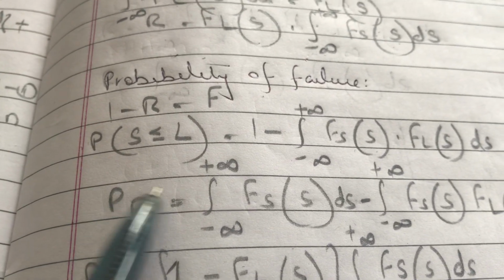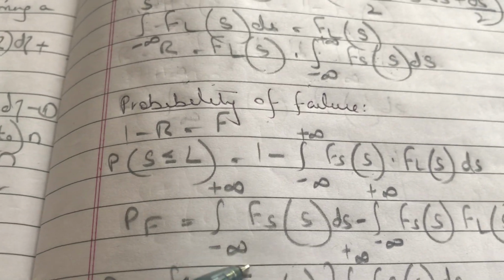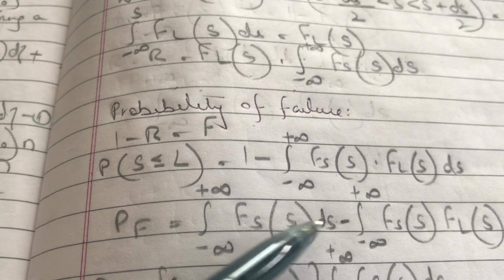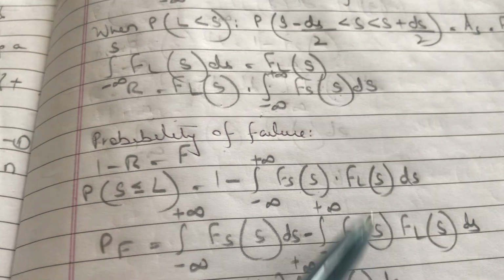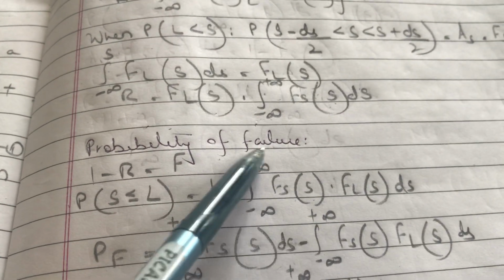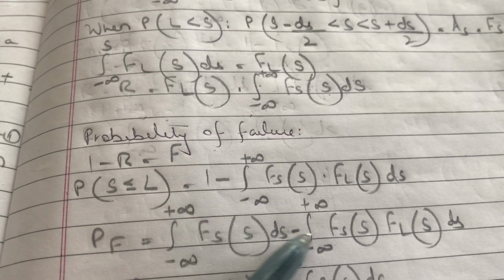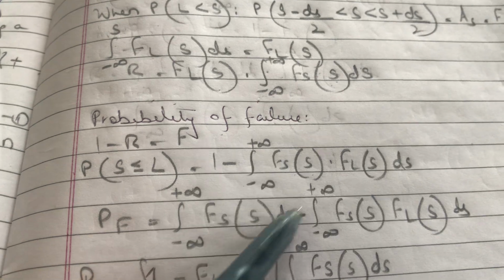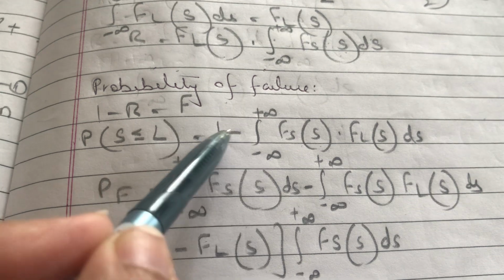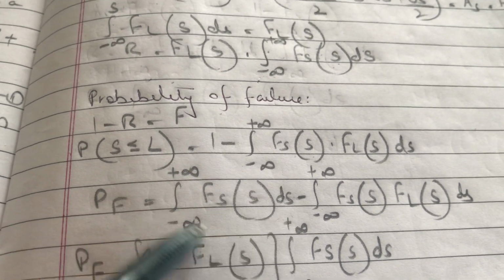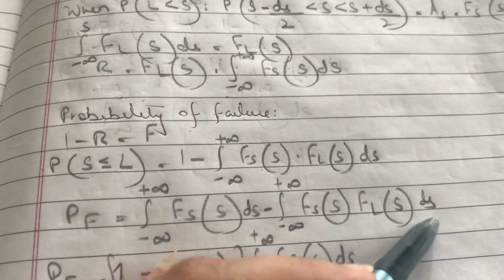So we have Pf, the probability of failure. We have Pf equals minus infinity to plus infinity, fs of s ds. Okay, and this fs of s multiplies by this also. This fs of s multiplies by this, and this multiplies by this, and this minus remains here. So basically multiplication is happening. This fs of s multiplies by this 1 by 1, so we got this here, and the minus comes here, and this whole thing multiplies by 1, so the whole thing comes here.